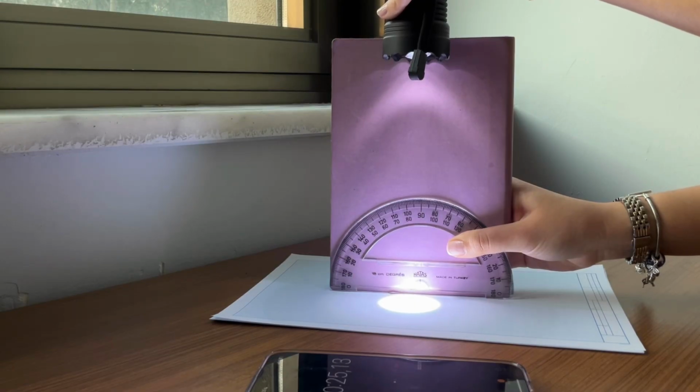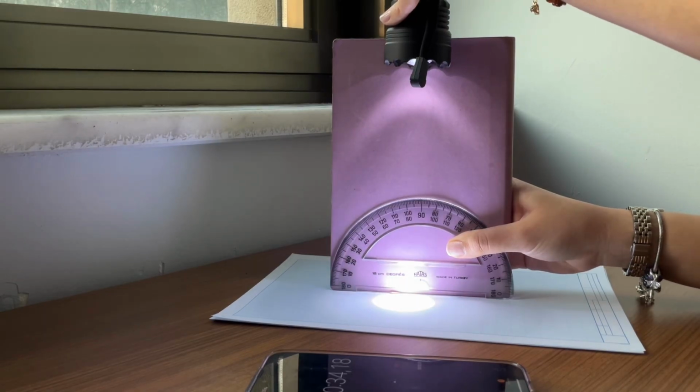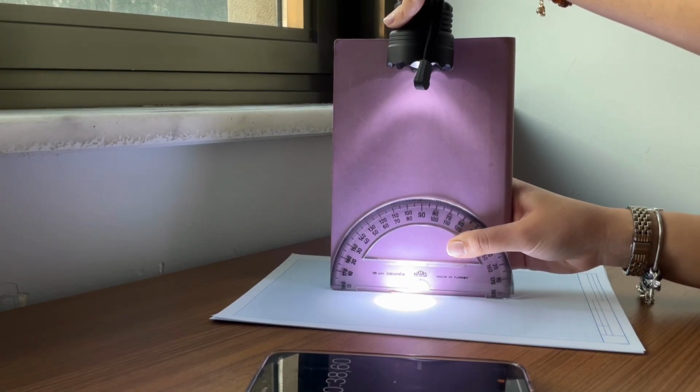I'm going to leave the flashlight on for 3 minutes and then calculate the heat change at the graph paper. And I'm also going to count the number of the squares inside the outline I drew to measure the area.